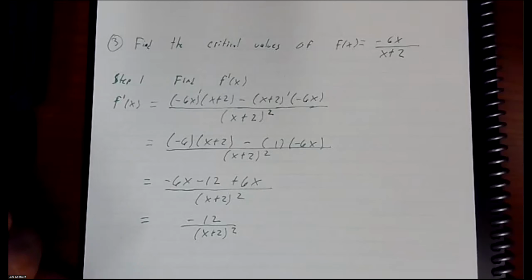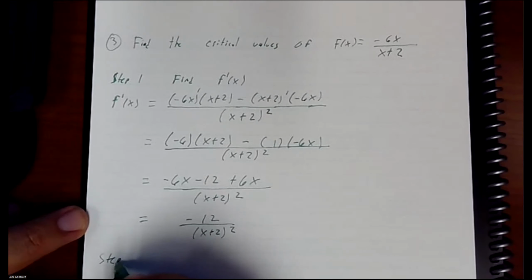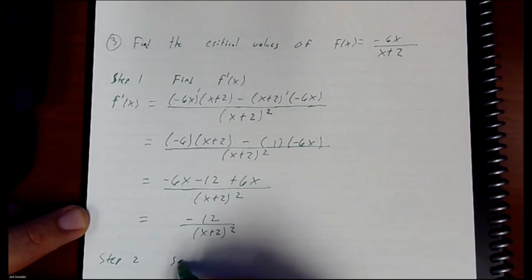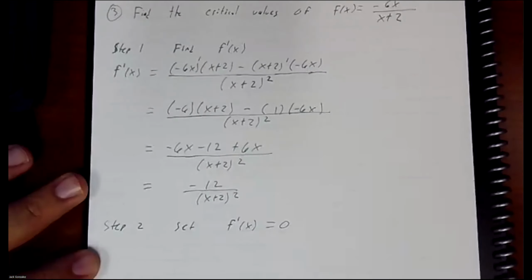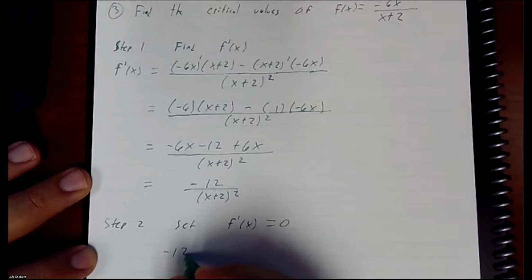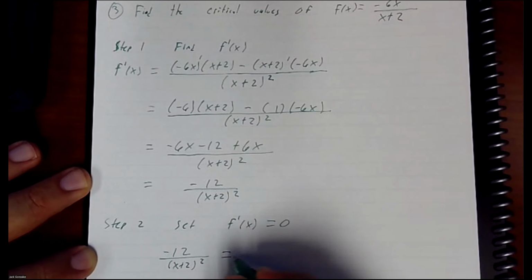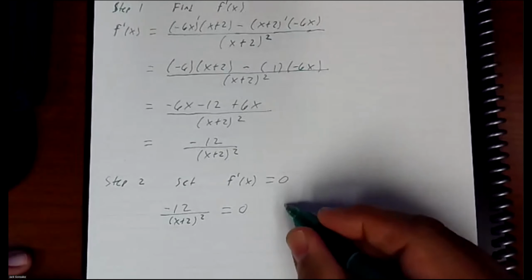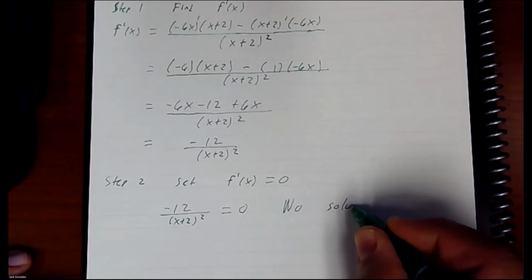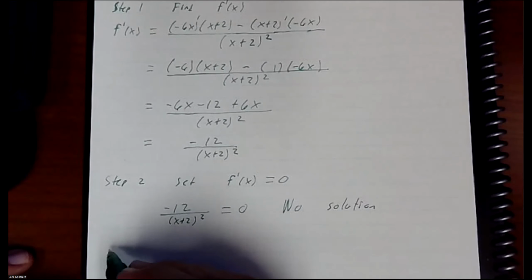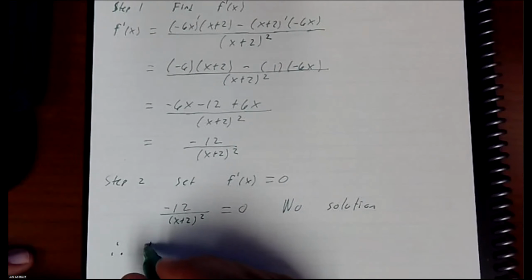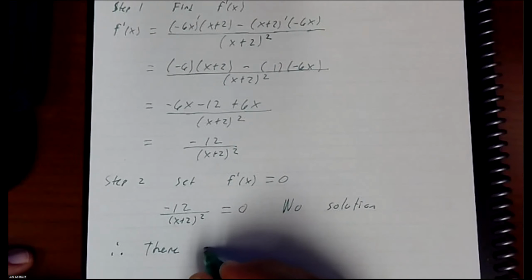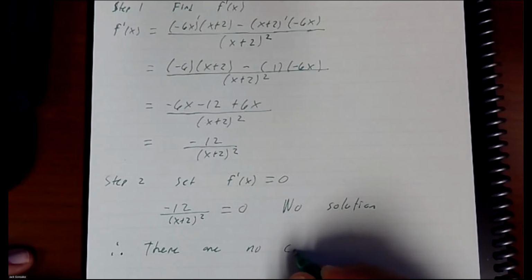Okay. Step 2. Set f prime equal to 0. As you can see, or hopefully you can see, this will never be 0. This has no solution. Therefore, there are no critical points.